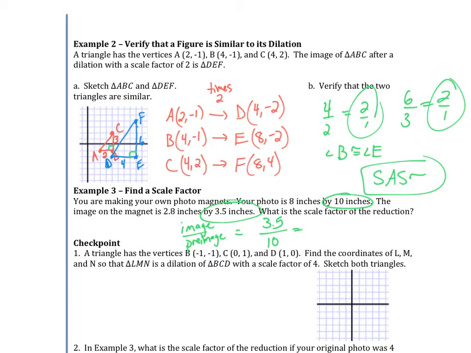If you reduce that, 3.5 over 10, we can make the top into a 1 by dividing by 3.5, which would be 1, and then you do 10 divided by 3.5, which would give you 2.9 or 2.85. So the scale factor of reduction would be 1 over 2.85. So for every 2.85 inches the picture was, the magnet's going to only be 1 inch as big.